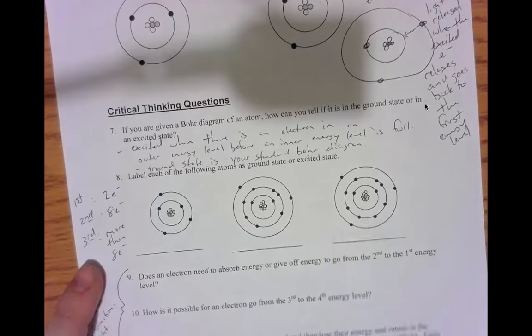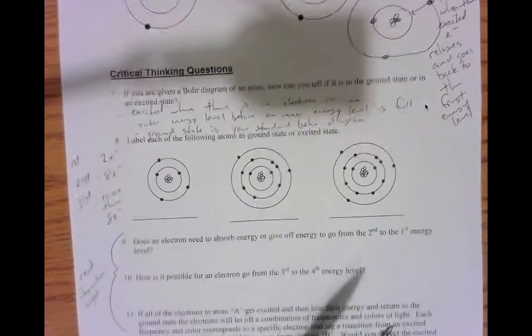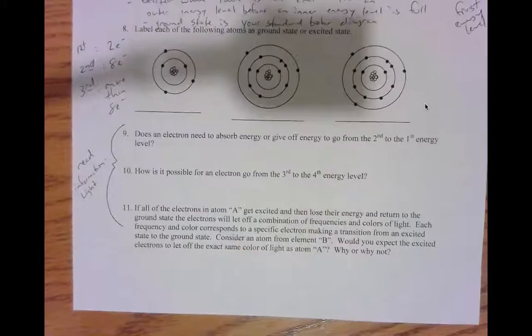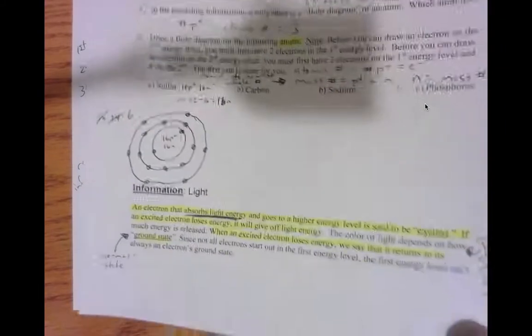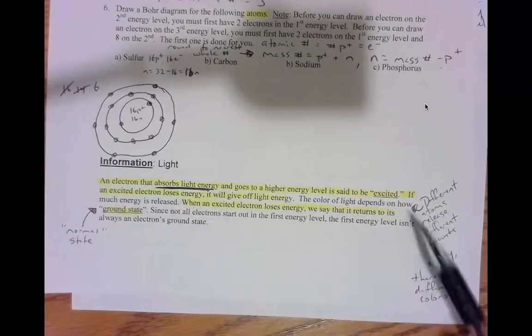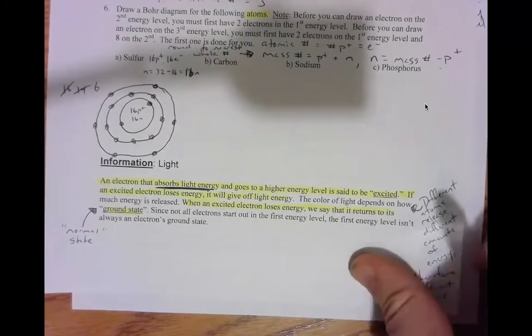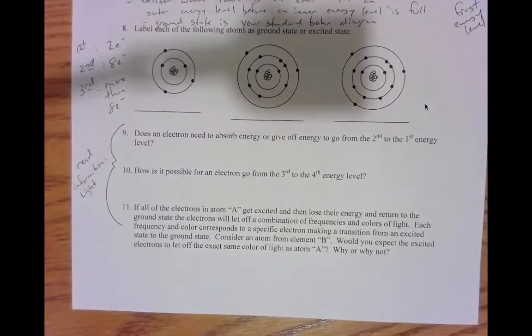So try your best working on number 8. Do you think they are excited or not excited, in the ground state? Then lastly, we have questions 9, 10, and 11. Questions 9, 10, and 11, we've already discussed all of the information, and it can all be found right here in this paragraph and what we wrote in the margin. So reread this paragraph and use that information to help you with 9, 10, and 11.